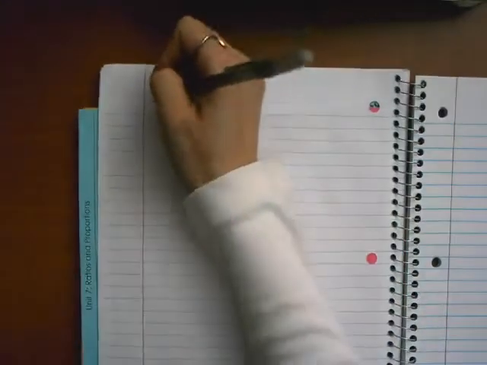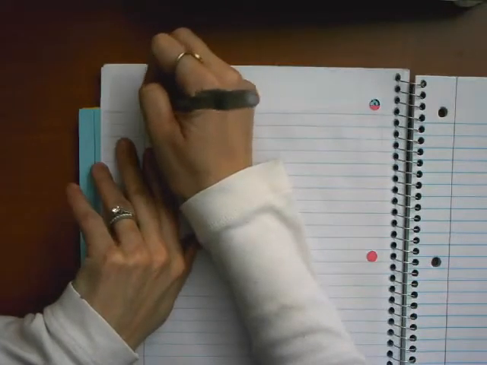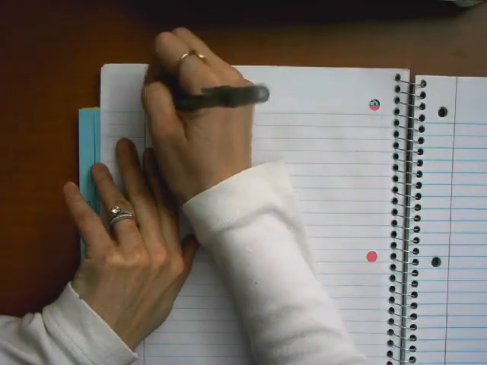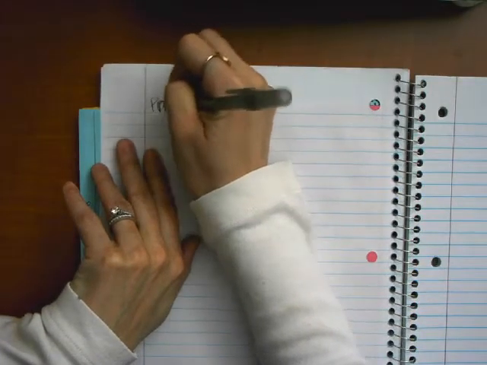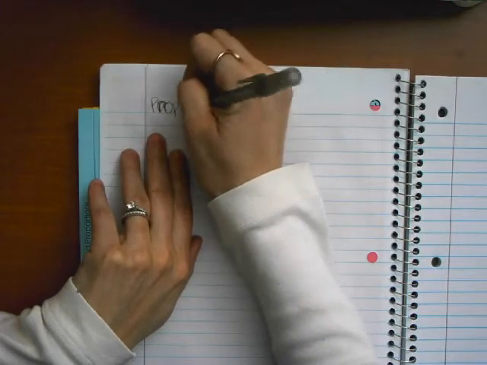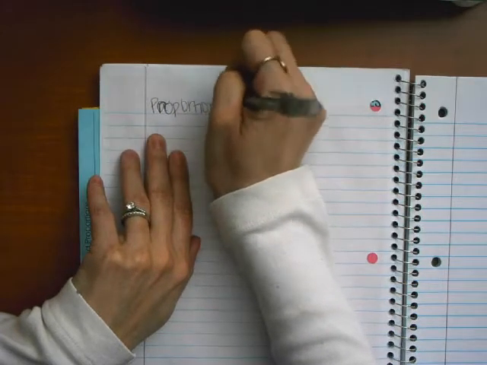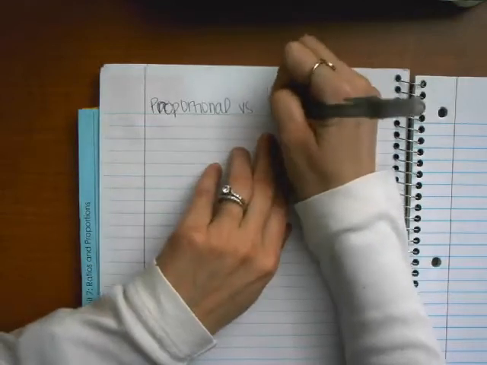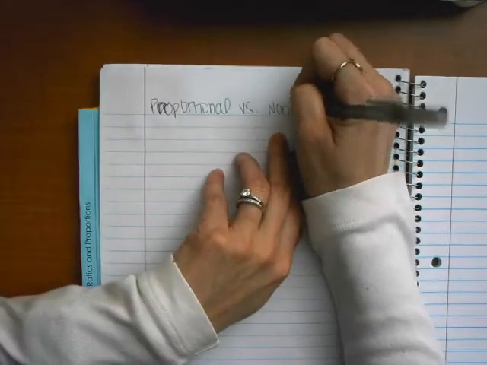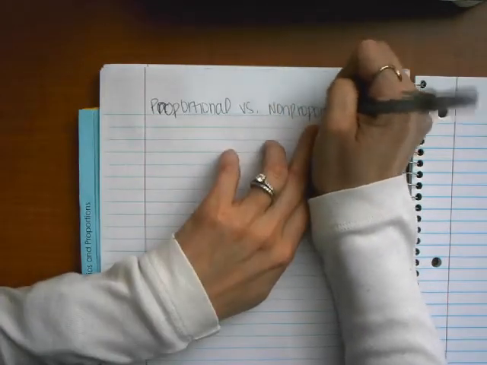All right, then the next page that we need to write down, we do not have a piece of paper for, so you are just going to title it Proportional versus non-proportional.